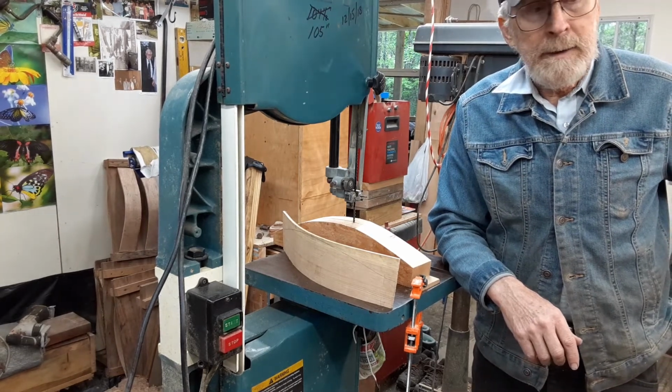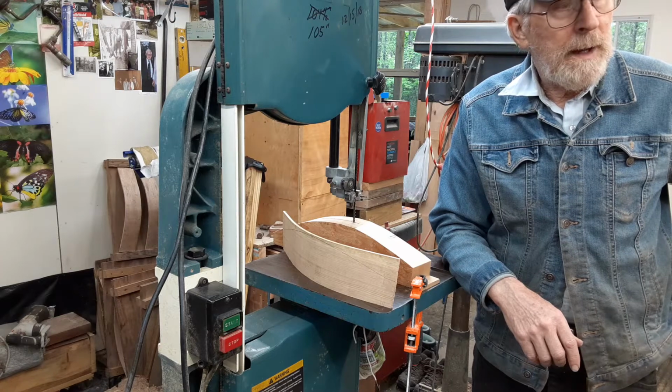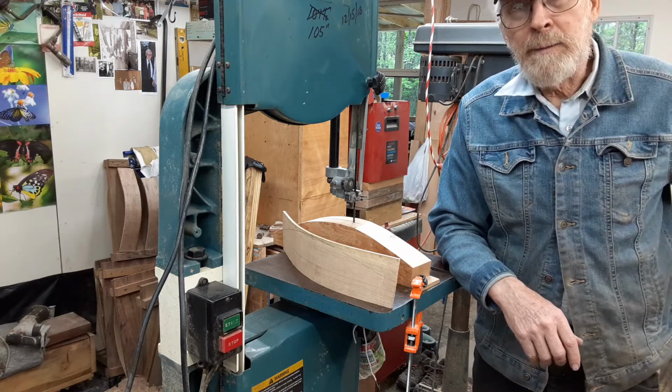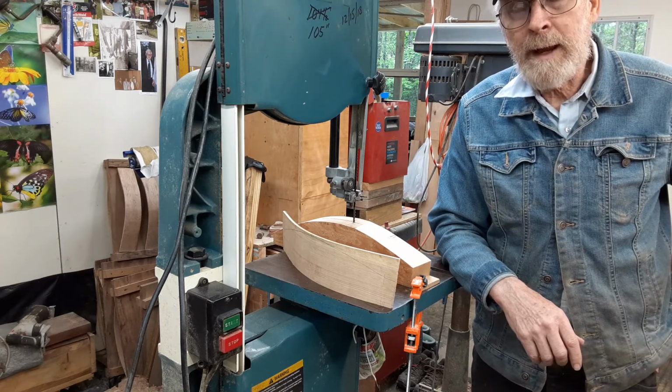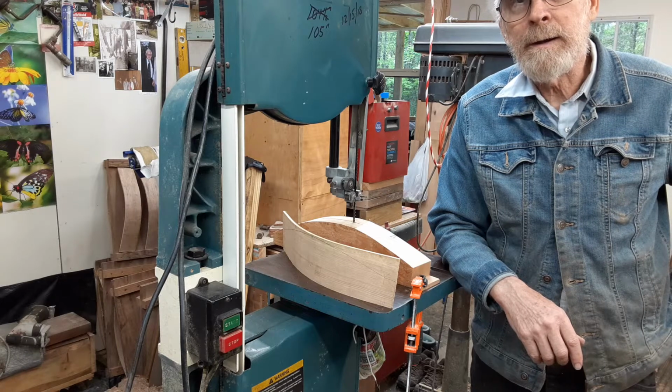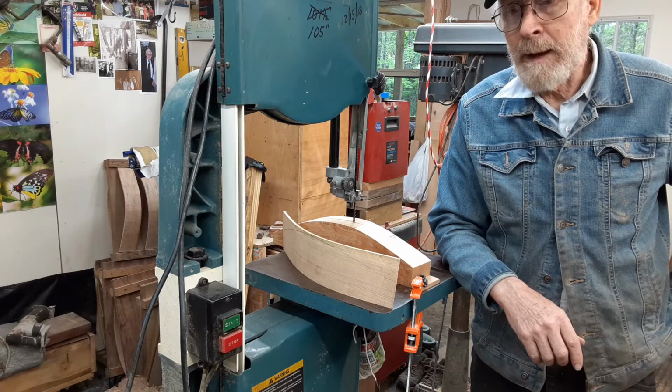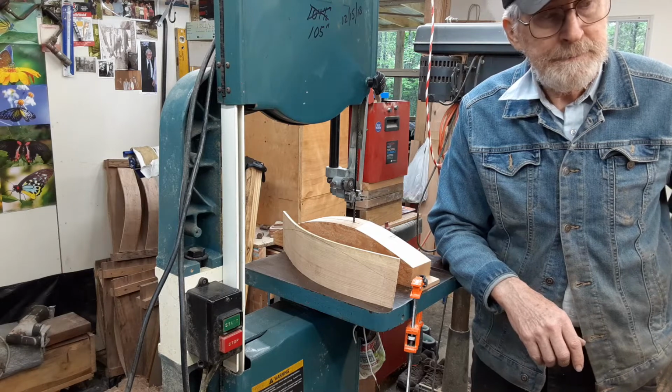I'm going to try to get the next video out pretty quick also, on how to fit the mortises, how to fit the slats, how to fit the tenon into the mortises. And I might get that done this evening.